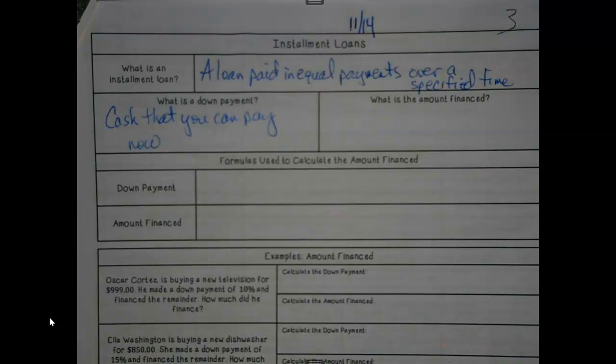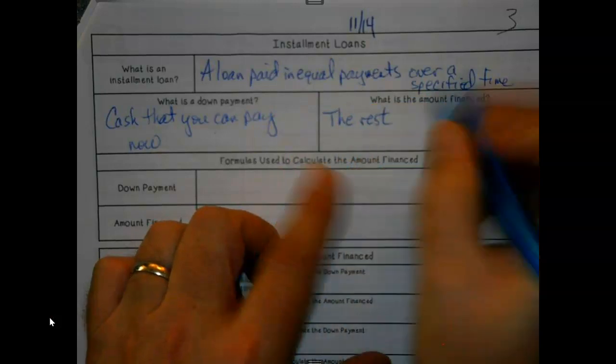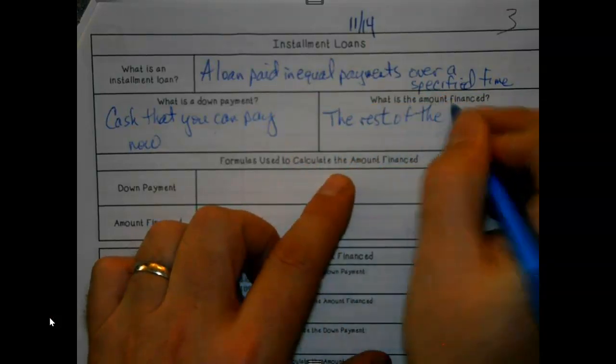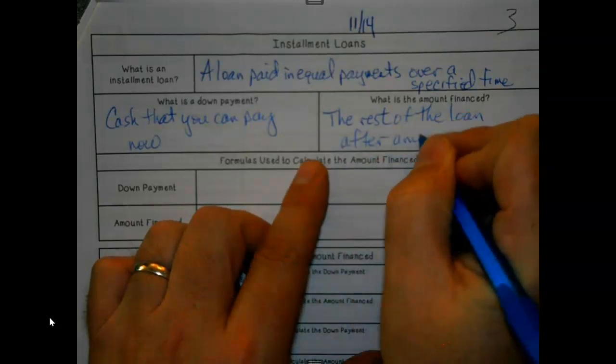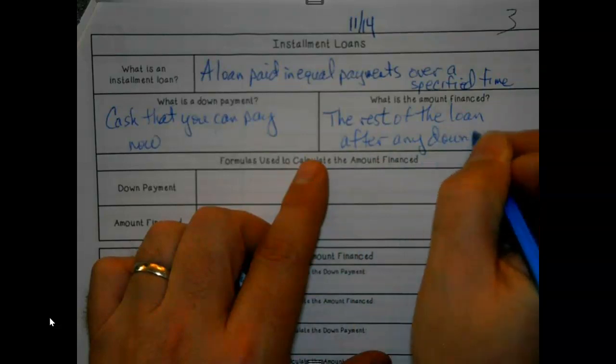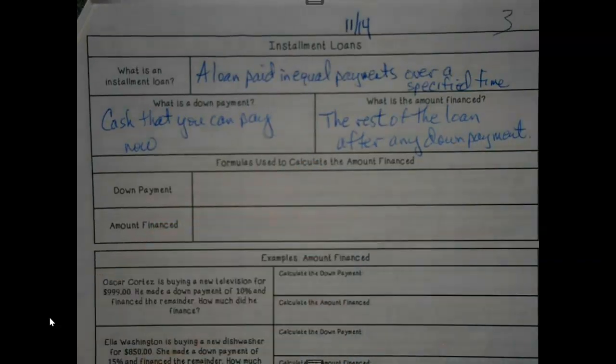And then the amount financed is the rest of the loan after any down payment. So like in that car example I was talking about, the $1,000 would be my down payment, the $9,000 would be the amount financed, the amount left I still was going to pay once I've done that. So, pretty straightforward on what this is going to look like.